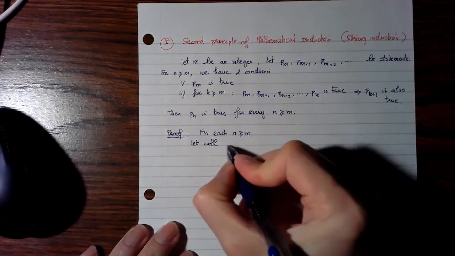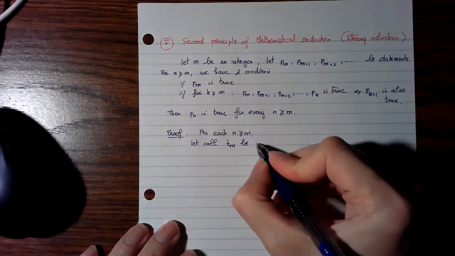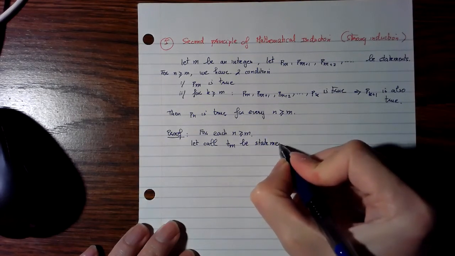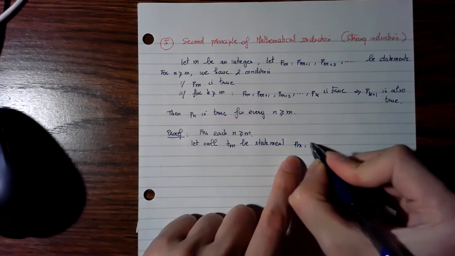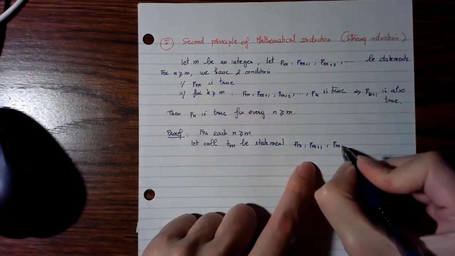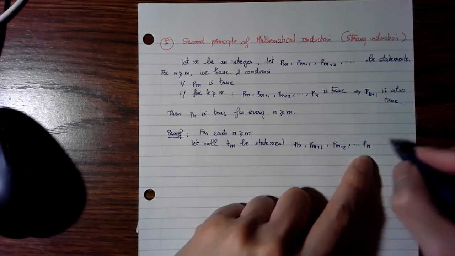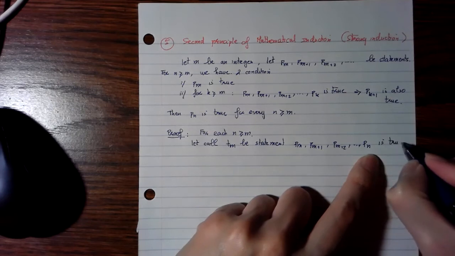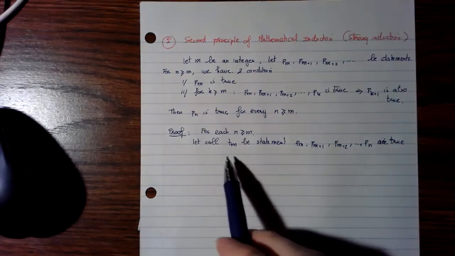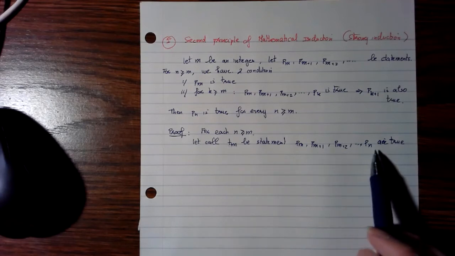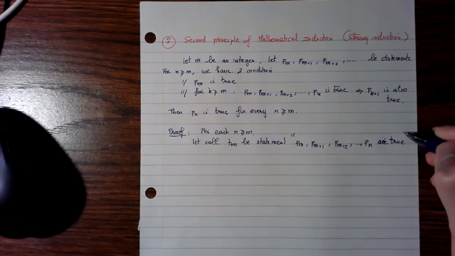let's call Tn this statement: Pm, Pm plus 1, Pm plus 2, and Pn are true. So let me call Tn a statement, and that statement is this: Pm to Pn is true.